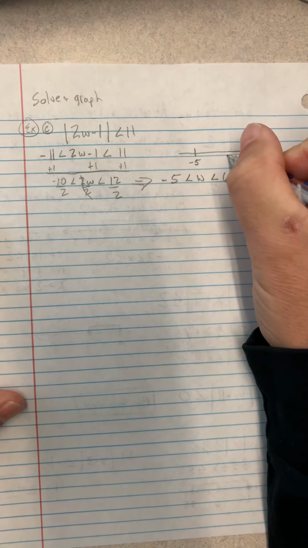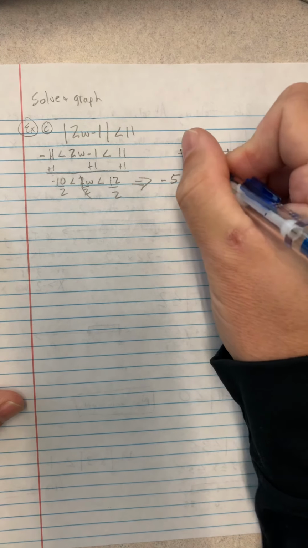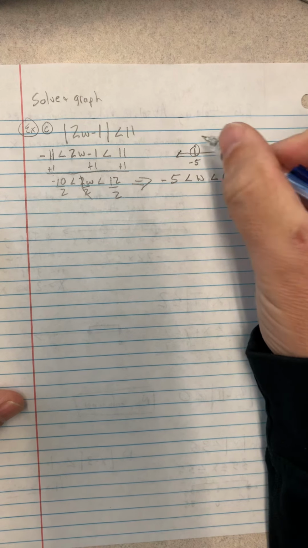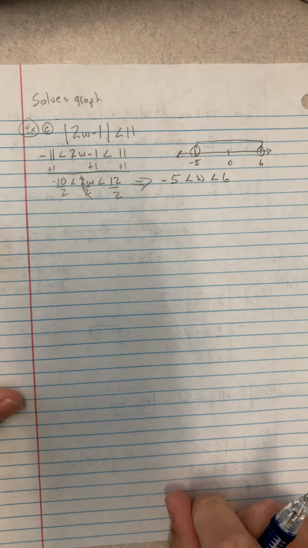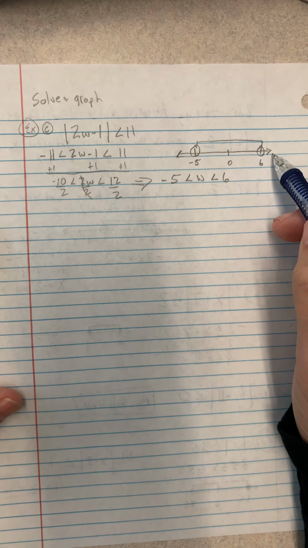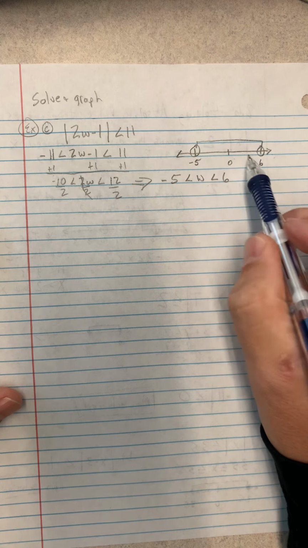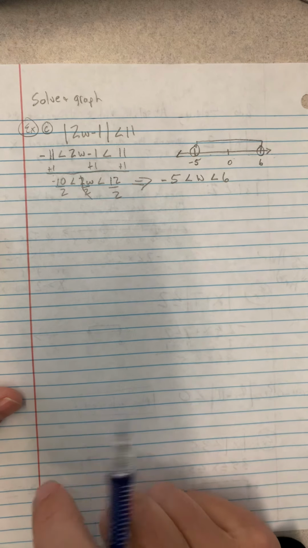I'll put -5 here, put 0 here, 6 would be a little farther out. Open circles at -5 and 6, and you are looking for numbers in between. And you can certainly test it. Test 7. Is 7 less than 6? No. And remember, for an and statement, it's got to satisfy both. It's got to be one of these numbers in between.